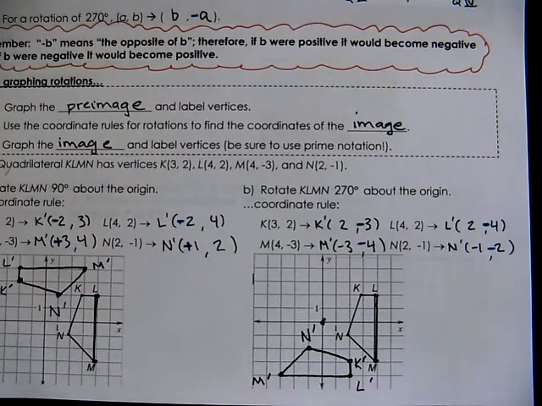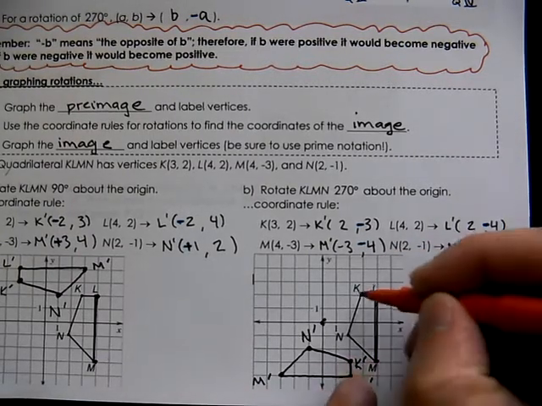Okay, there's one last detail that we want to talk about. So I'm going to take another color here, and I'm drawing some construction lines. These are not part of the actual graph, but let's pick a pair of corresponding points. For example, let's pick the K's, K and K prime.